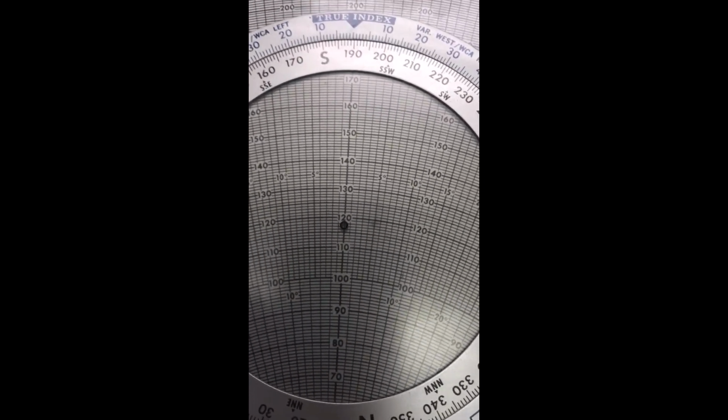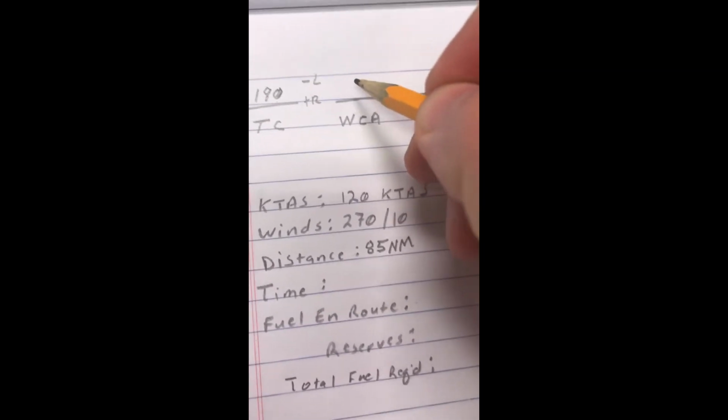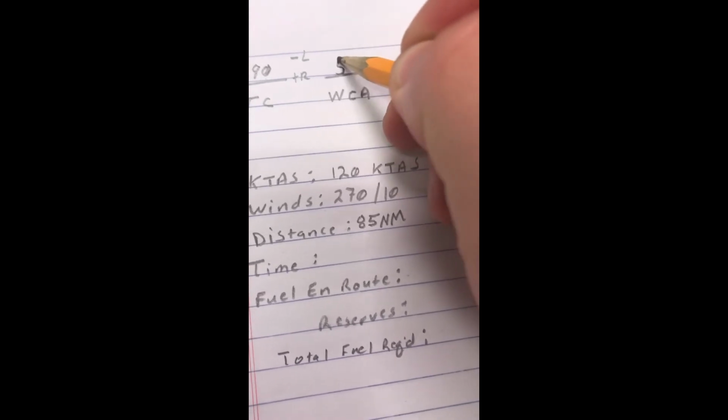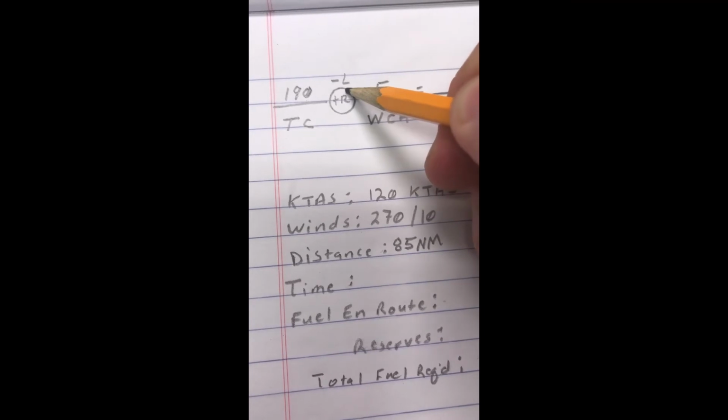Hopefully you can see it from the glare, but it's going to be 5 to the right. So we can take that 5 to the right and plug it in over here at our wind correction angle. So we can go ahead and say 5 degrees, and it's going to be to the right. So that's going to be an additive factor.